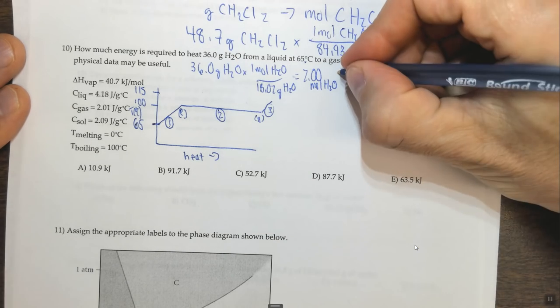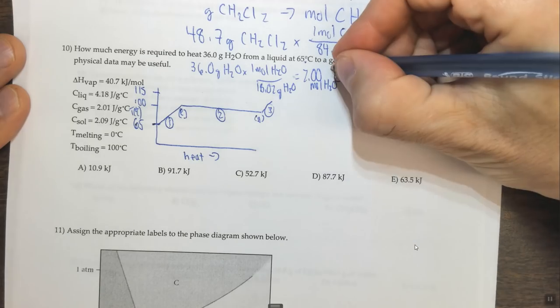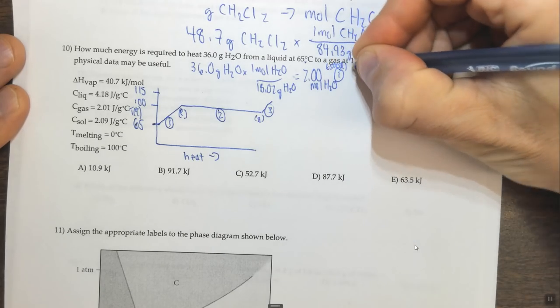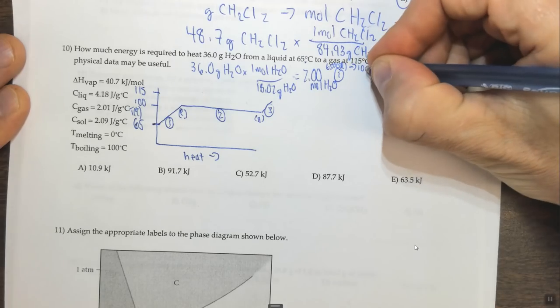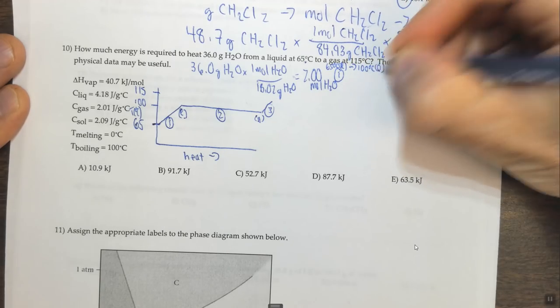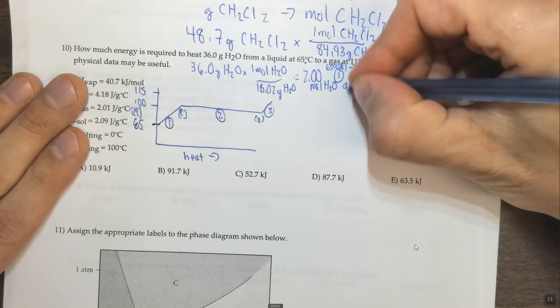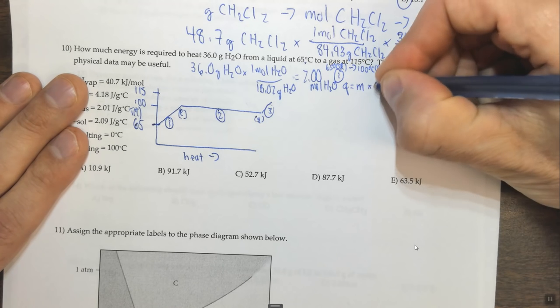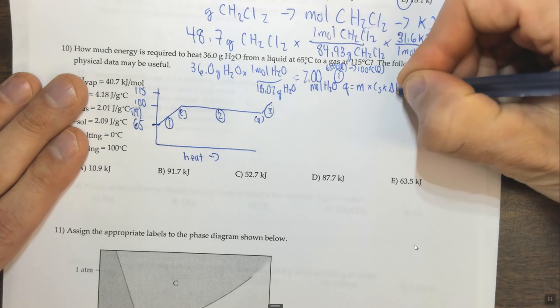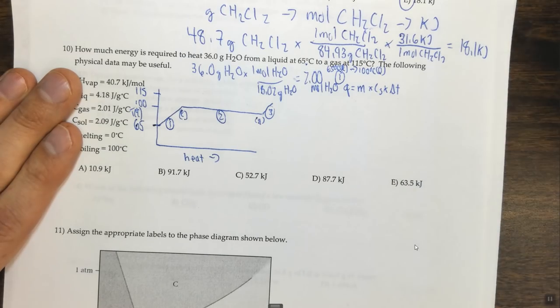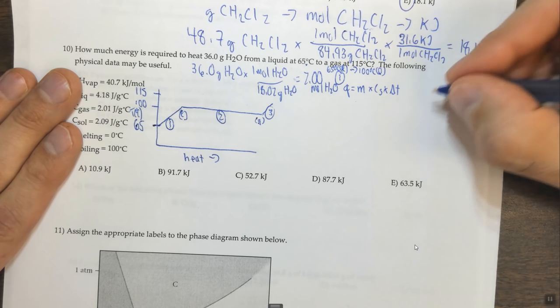So segment 1 is going to be from 65 degrees C liquid to 100 degrees C liquid. And the equation that governs what's going on here is Q equals mass times C sub S times delta T. The mass times the specific heat capacity times the change in temperature for segment 1.